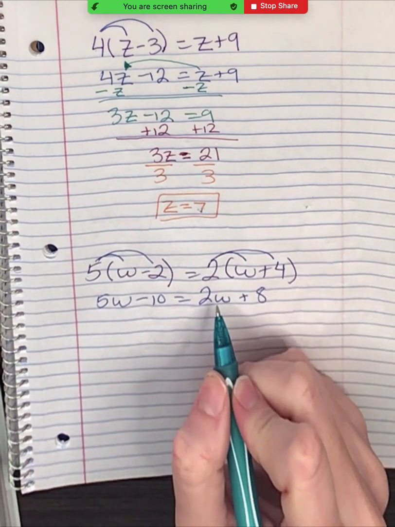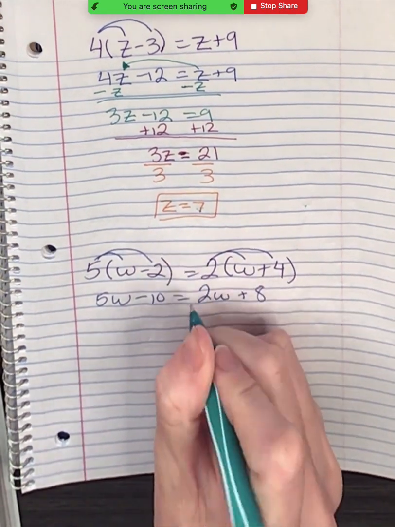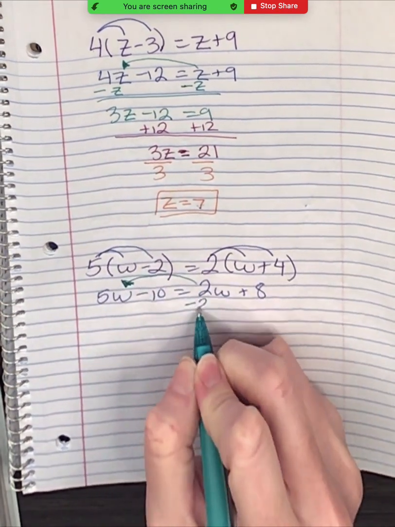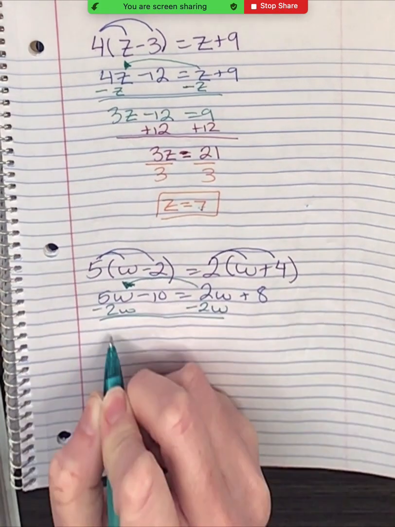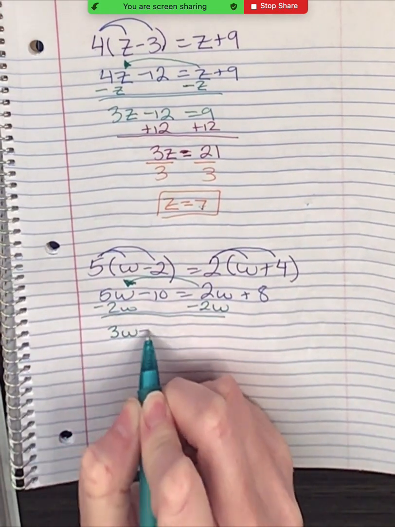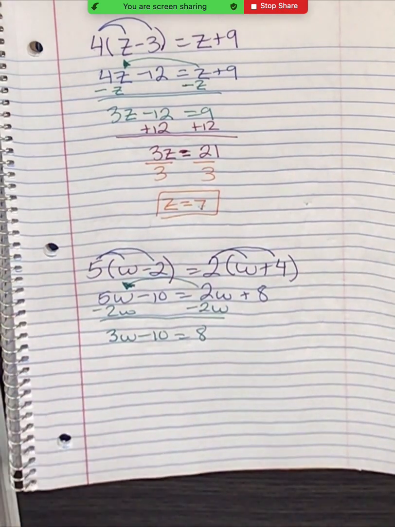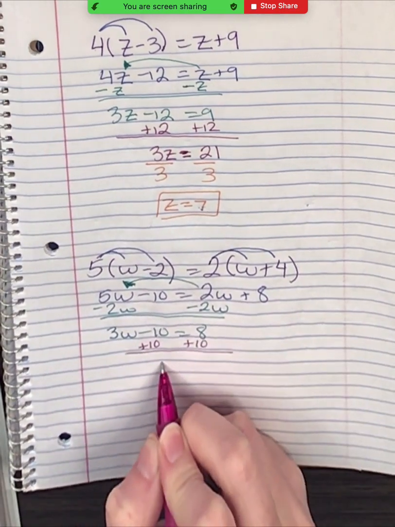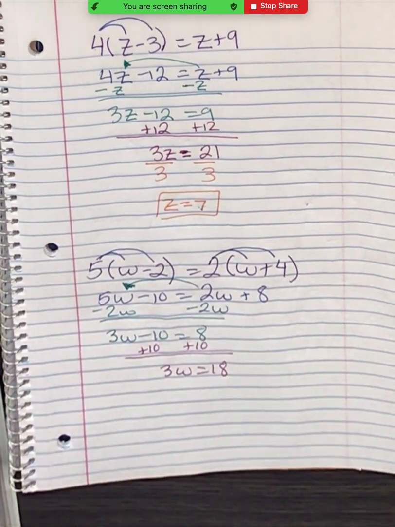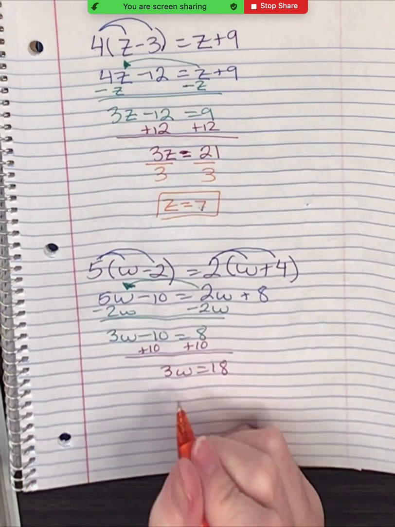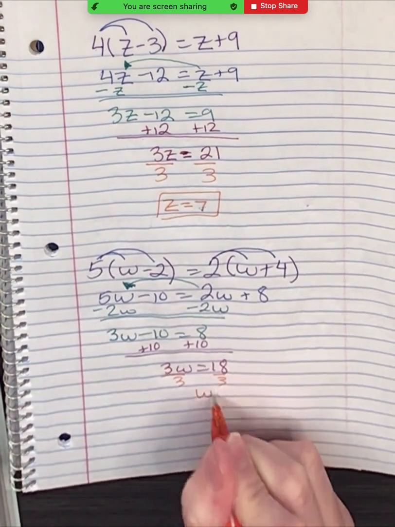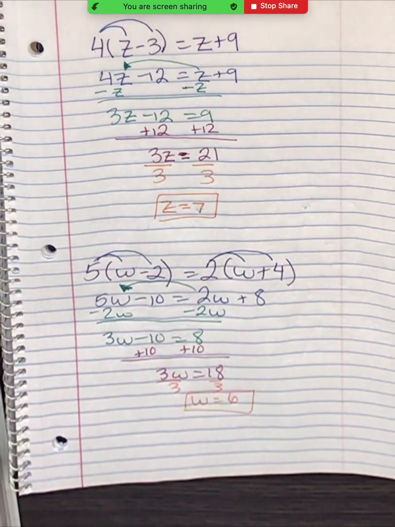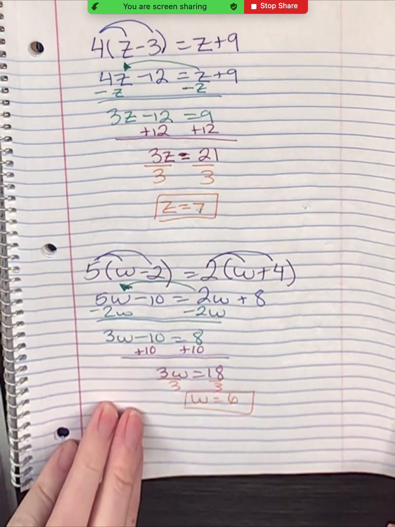So I want to keep it a positive w, so the 5 is bigger. I'm going to move the 2w to the left. It's a positive 2, so I'm going to subtract 2. So 5w minus 2w is 3w. Okay, then you need to go ahead and move your number, so I'm going to add 10 to both sides. So 3w equals 18. Undo that multiplication, and I'm going to divide by 3, and I get w equals 6. Okay? All right. That's 8.6.